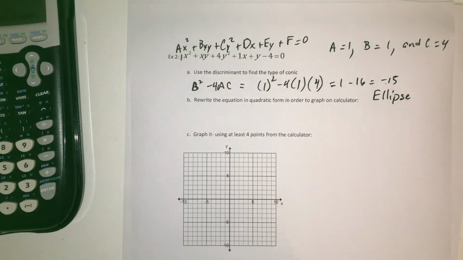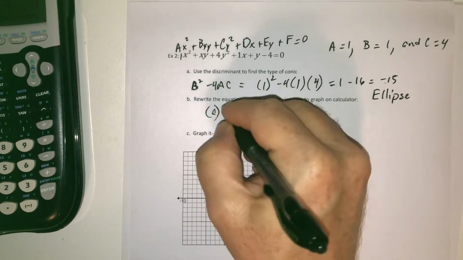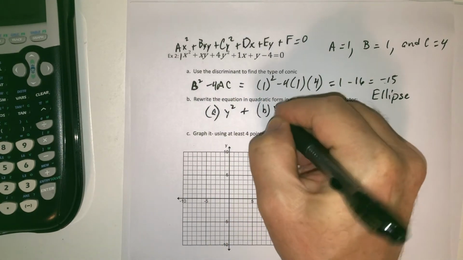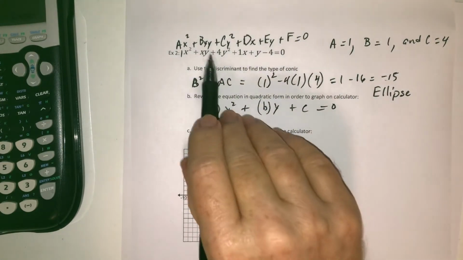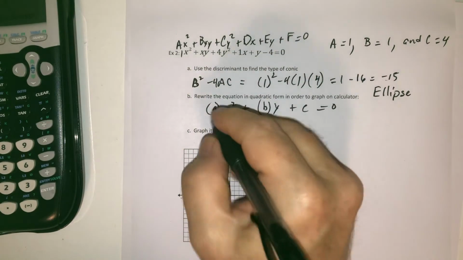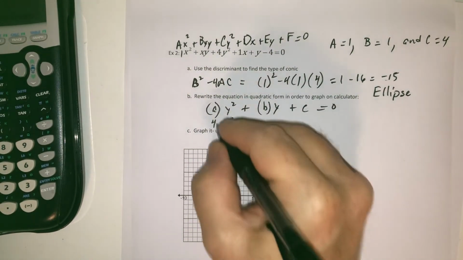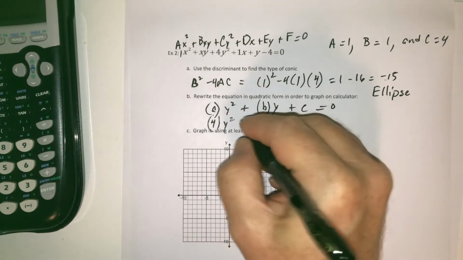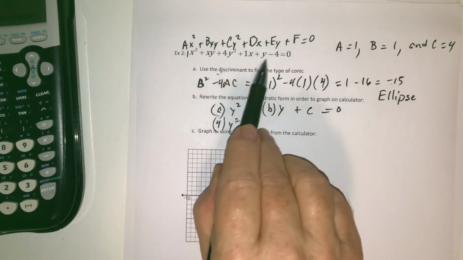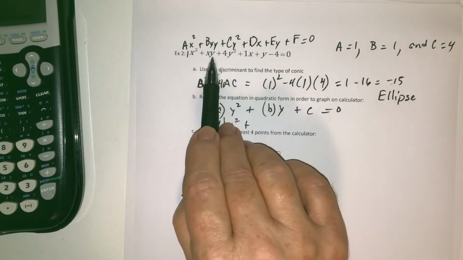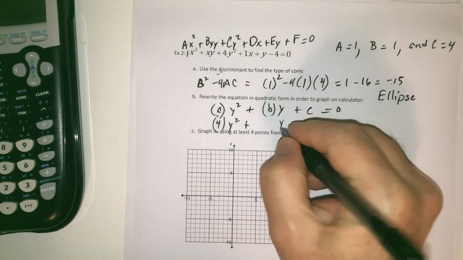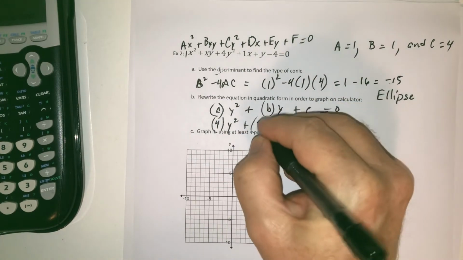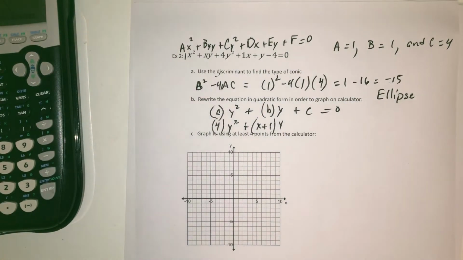Now we're going to rewrite the equation in the standard a times y squared plus b times y plus c equals 0 form. What is the y? Here's the y squared term. So a is a value of 4, so 4 times y squared plus. There's two terms that have a linear y, that's this second and the fifth one here. I'll factor the y out, so that would be y times what's left, which would be x plus 1.